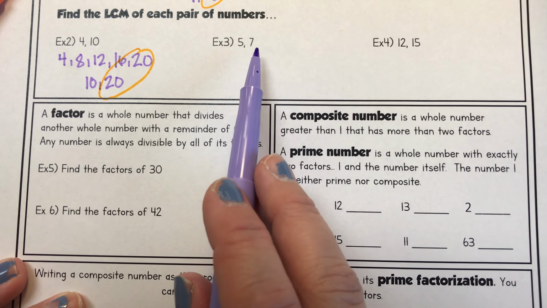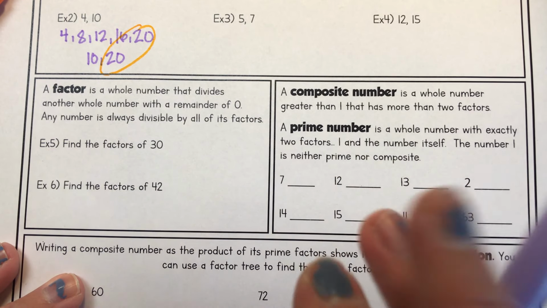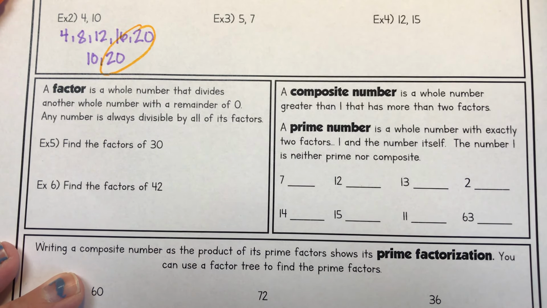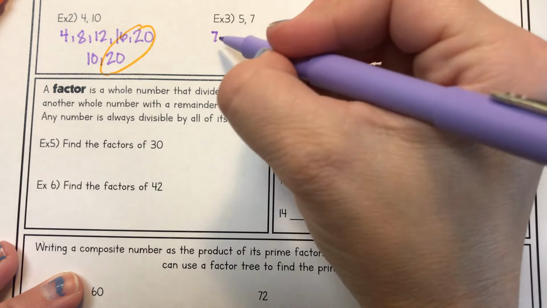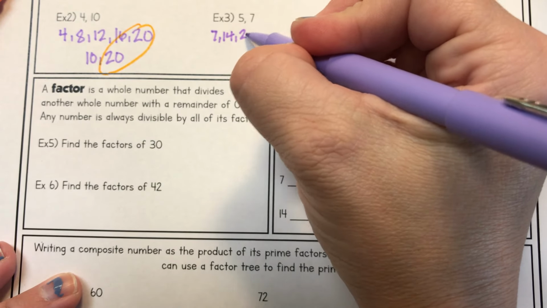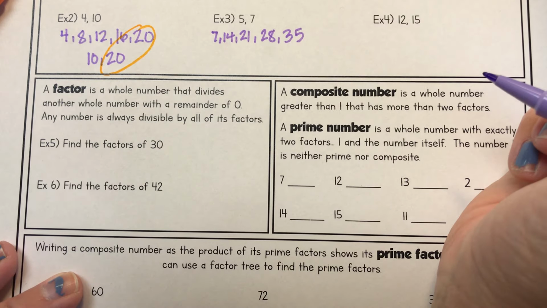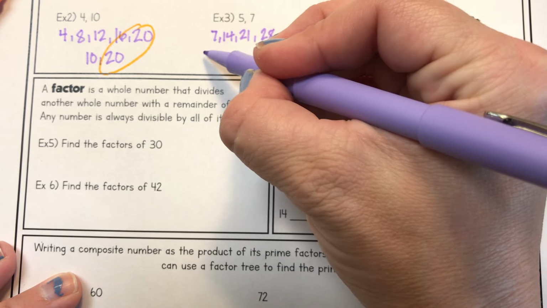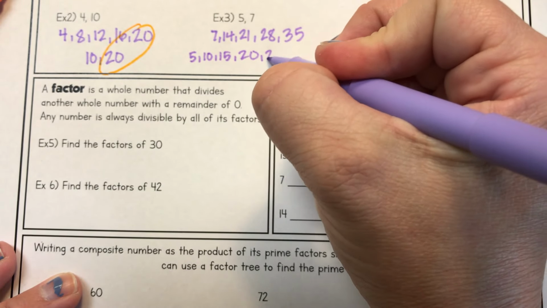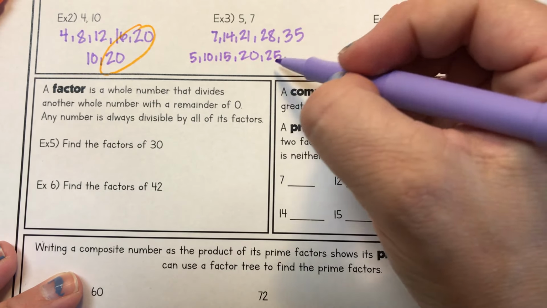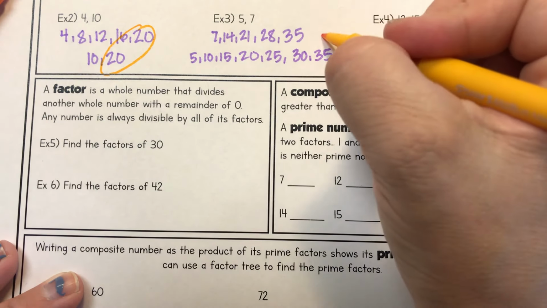Same thing here. I don't have a rule for 7, so I can go ahead and list out multiples of 7, and I'm going to stop when I get to one that ends in a 5 or a 0, because then I know it's divisible by 5. So 7, 14, 21, 28, 35. And I stopped because if I'm listing out multiples of 5: 5, 10, 15, 20, 25, 30, 35. And I'm done.